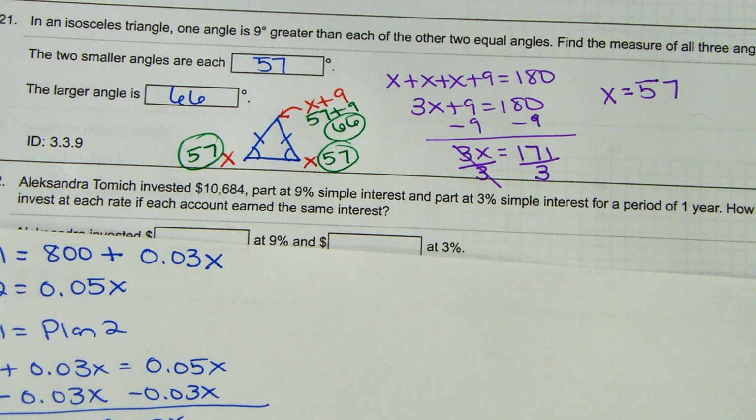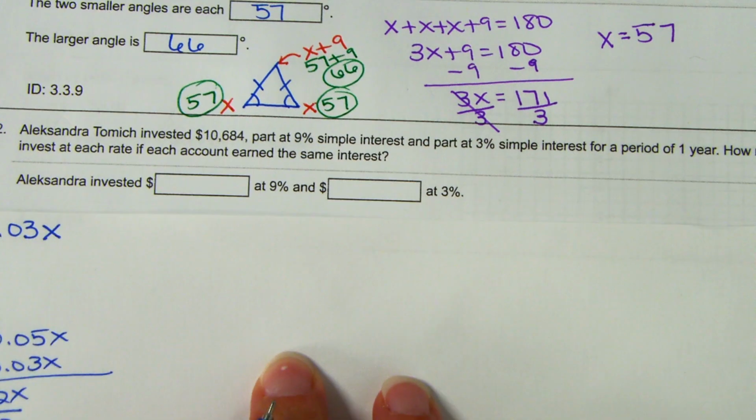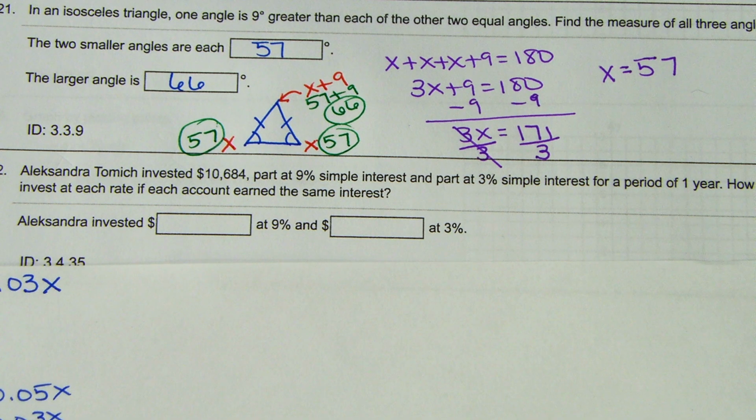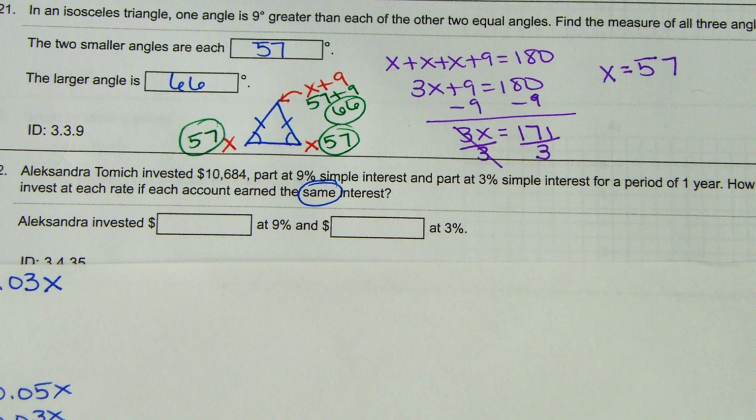Okay, so if x is 57, that means this angle down here is 57. That means this angle down here is 57. But this angle up here is going to be 57 plus 9, which is 66. These are the numbers I need to know. Because my answer boxes are right here, and it says the smaller two angles are each going to measure 57, and they give you the little degree symbol. You don't have to worry about that. The larger angle is that 66 degrees.